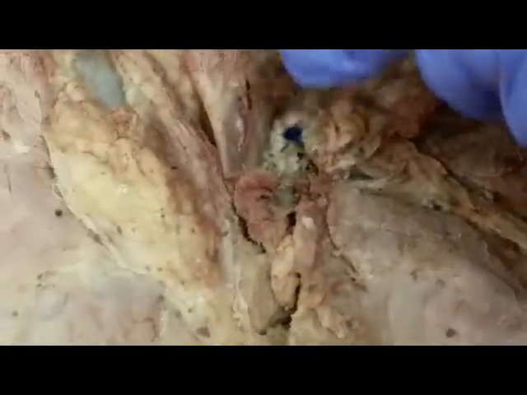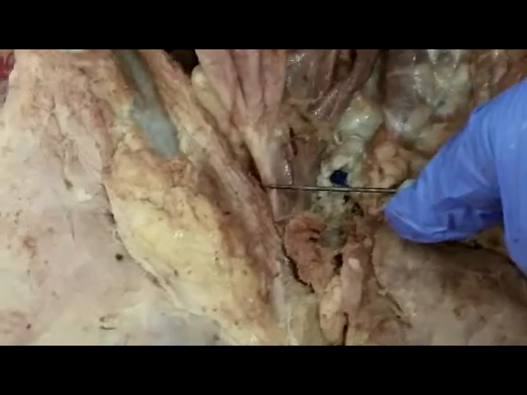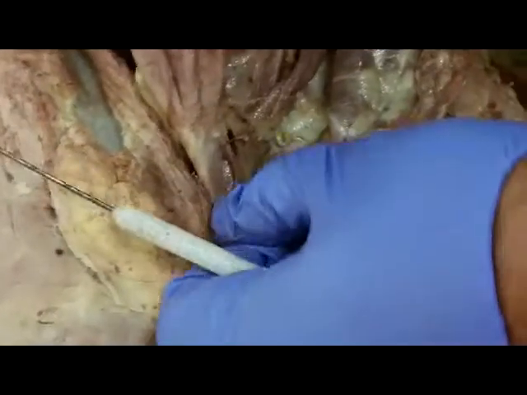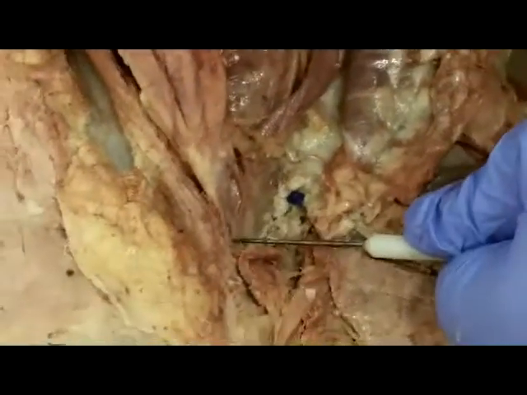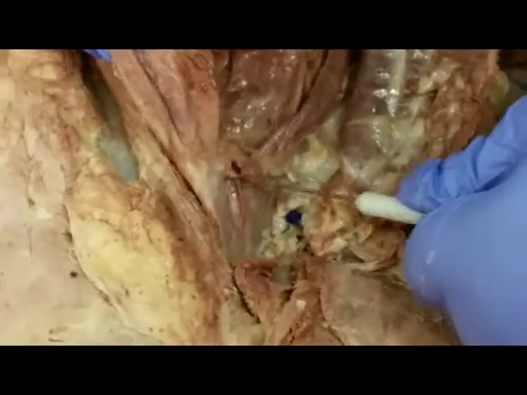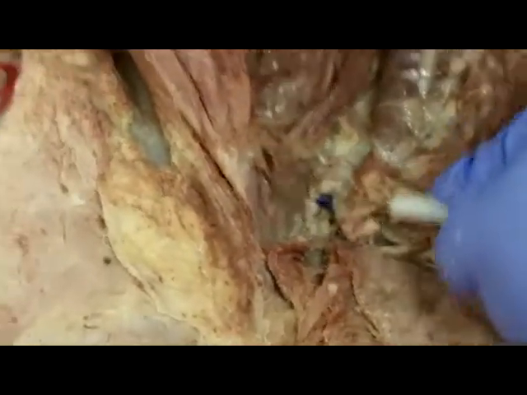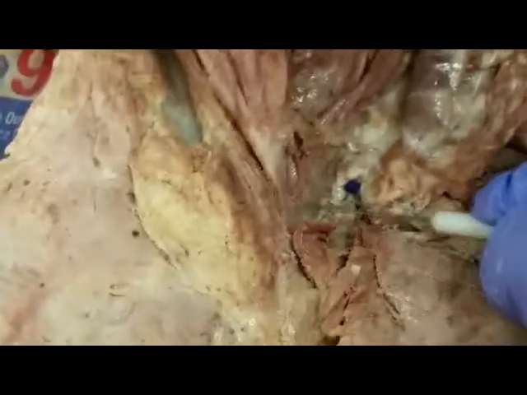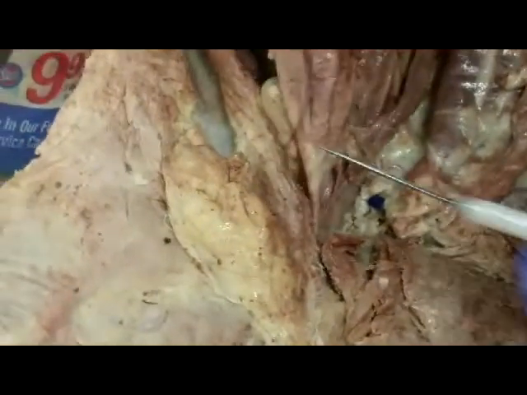So here is the urinary bladder. This is the urethra. The urethra enters down here, so you have the body of the uterus there, where it enters right into the vagina.